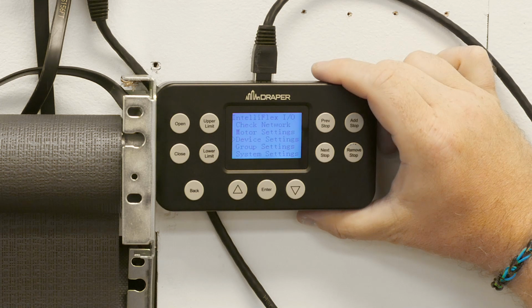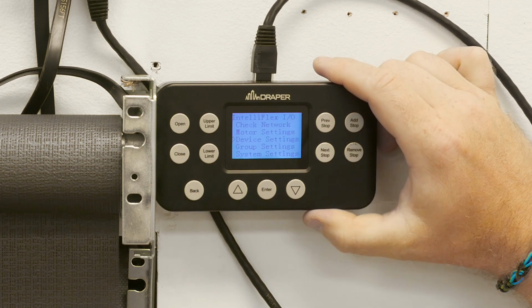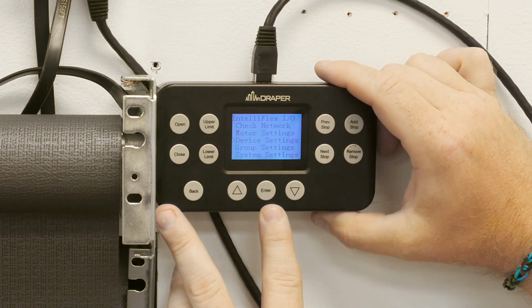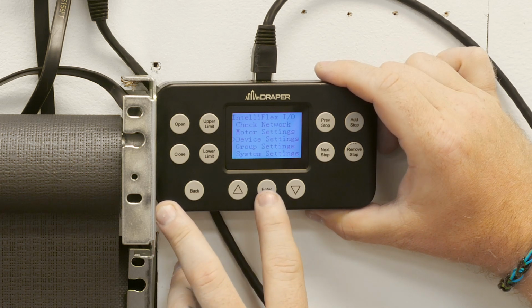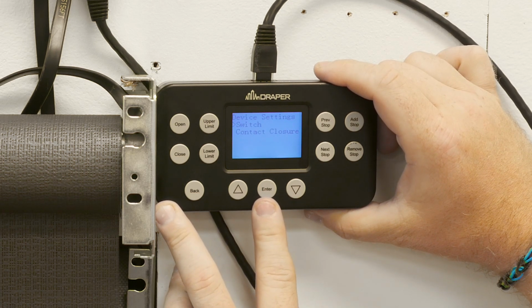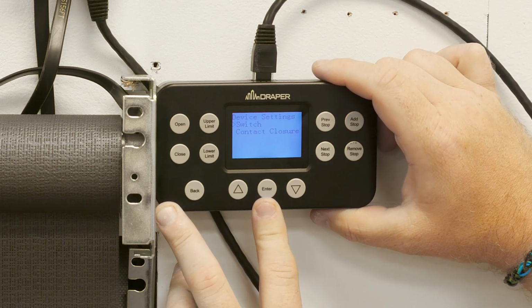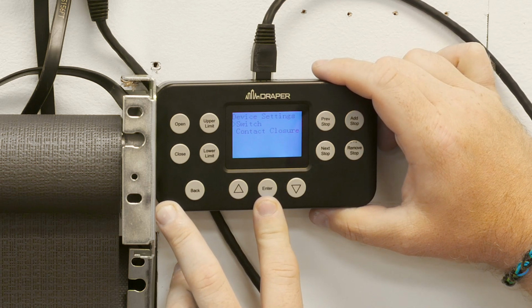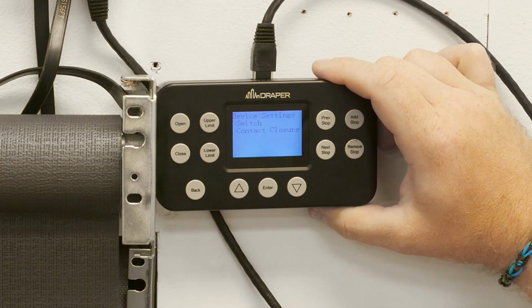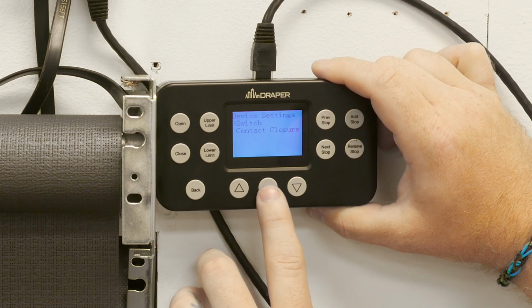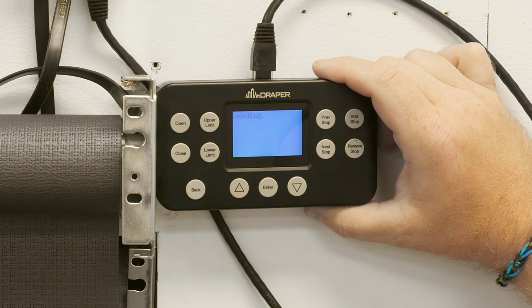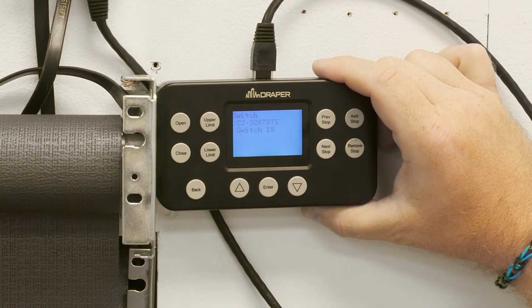The next new feature that we're going to discuss is device settings. I'm going to use my down arrow to navigate to device settings and then select enter. From here, I have 2 devices on the network that I can configure the settings for, and that is a switch or a contact closure interface. So I'm going to select switch. The menu is loading. Now it populates. I see that I have 2 switches.